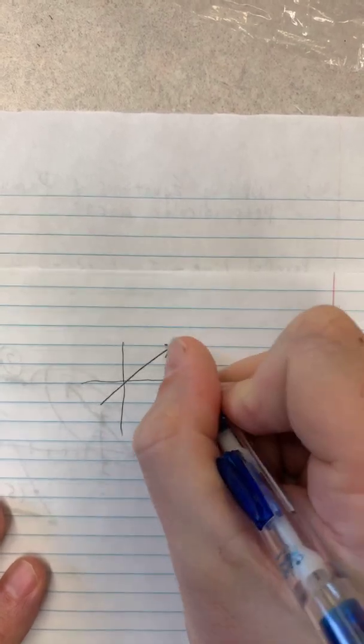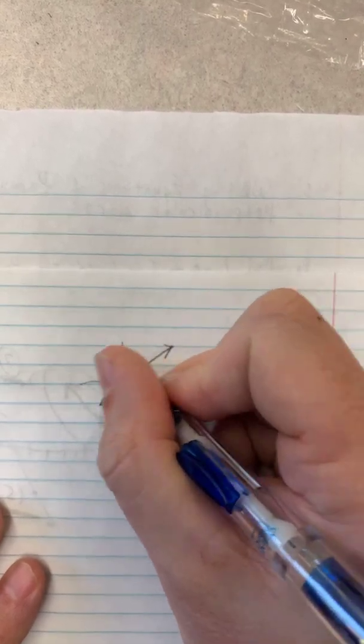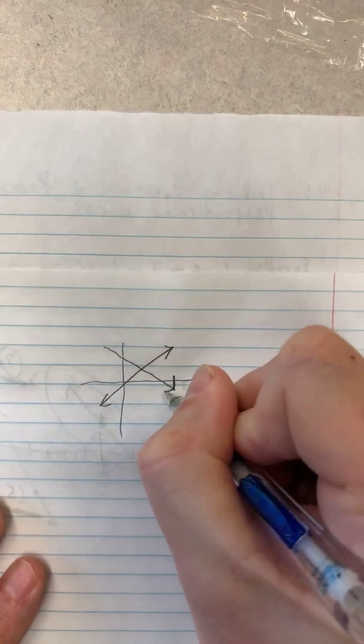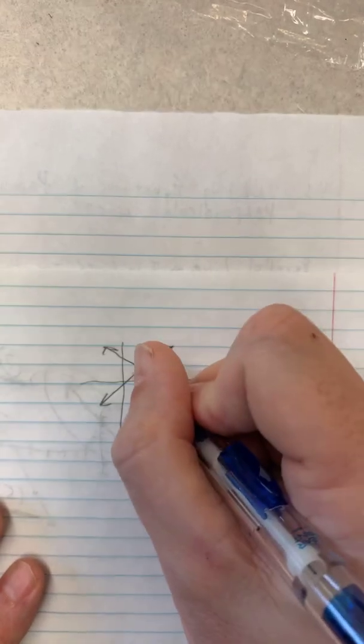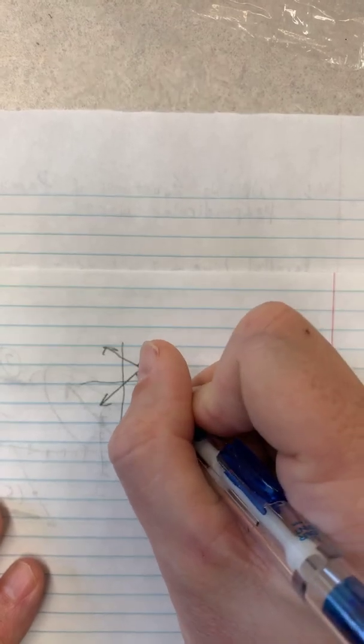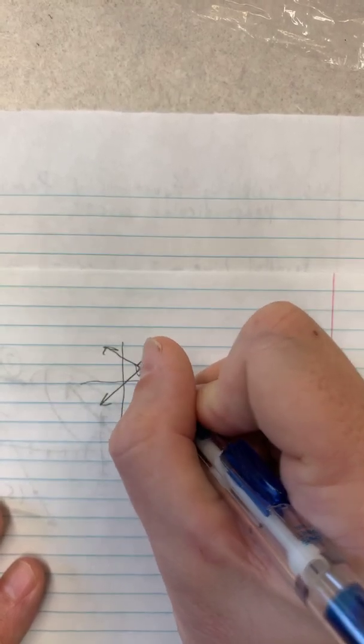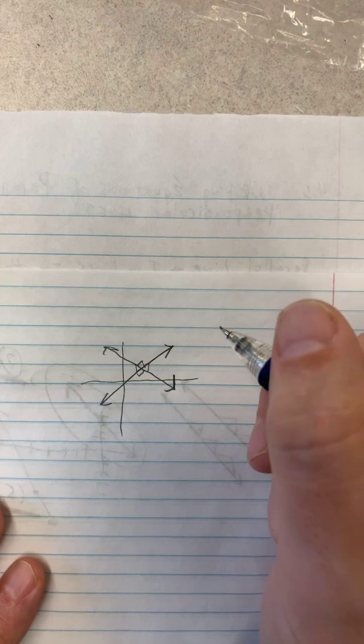The flip side of this: perpendicular lines. Perpendicular lines are two lines that intersect in the same coordinate plane, and they form right angles where they intersect.